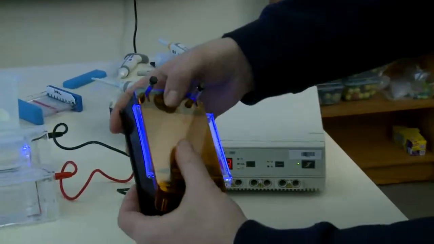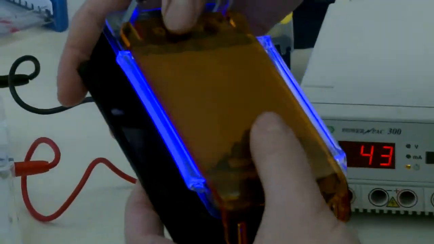I don't know if we really can here. Might have to look at this up on the board. I don't know. Can you guys see that? Sorry.